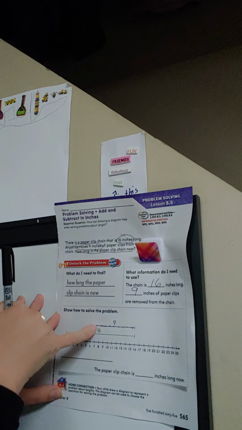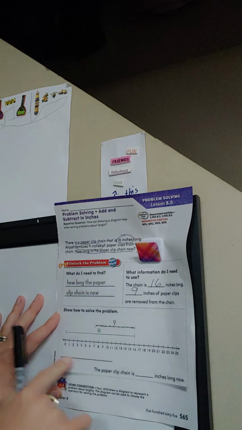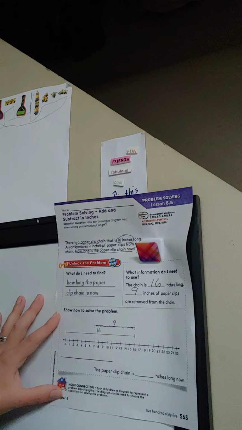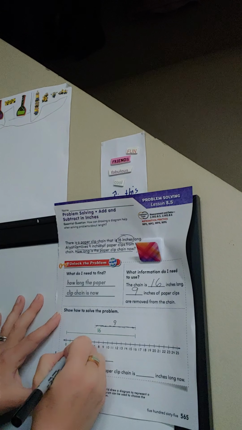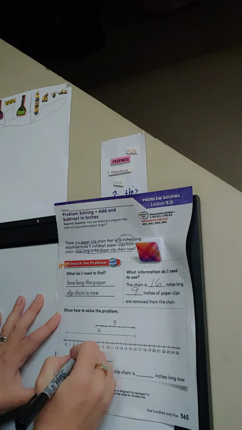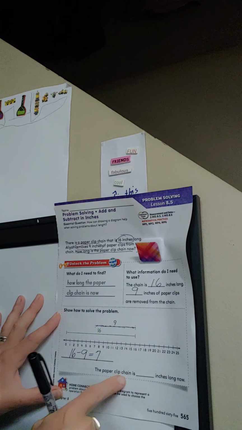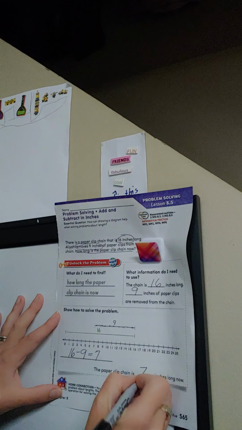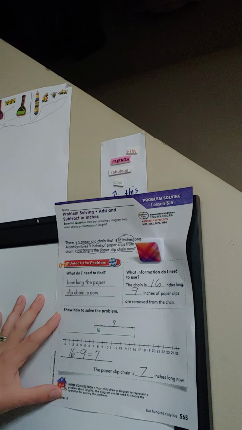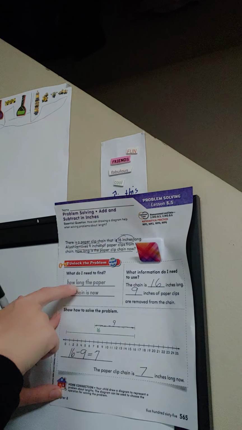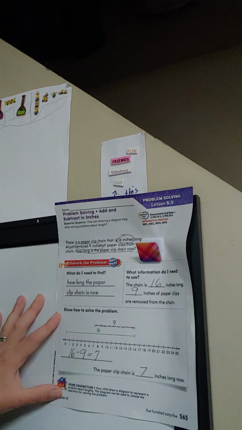And then you can see it lands right at 7. So on this sentence here, that's where we're going to write our number sentences for our other problems. 16, and it's removed, so we know it's minus, equals 7. The paper clip chain is 7 inches long now. Okay? We found out it's 7 inches long.